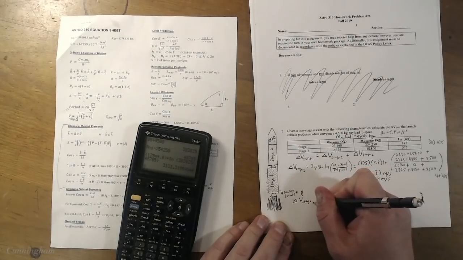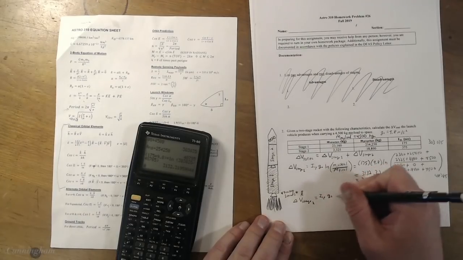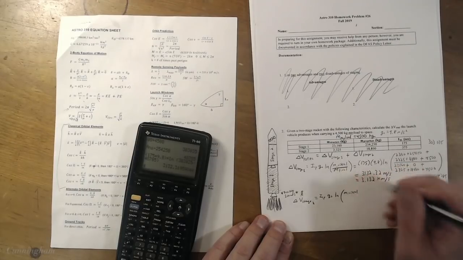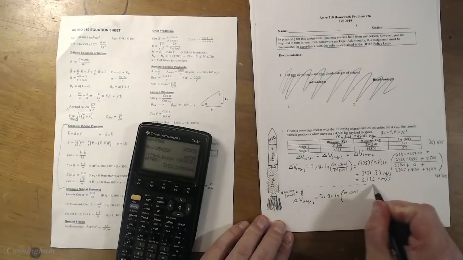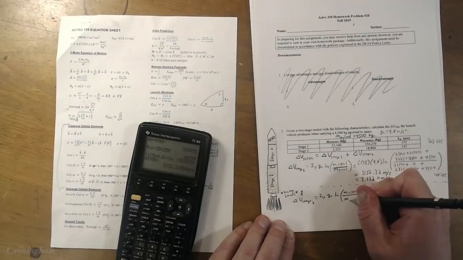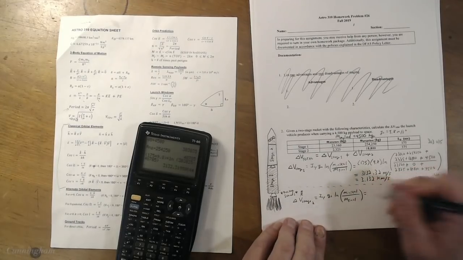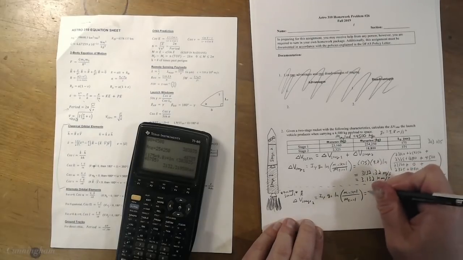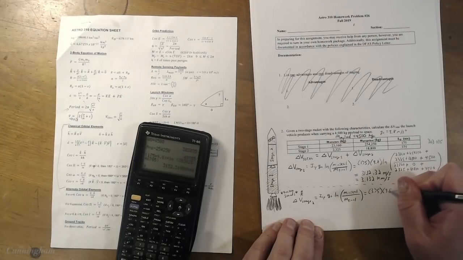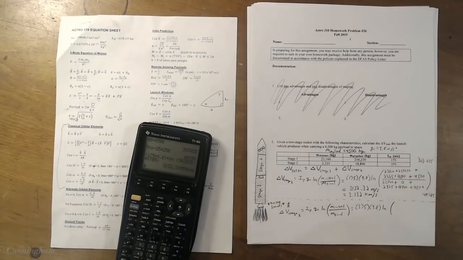is also ISP times G naught times the natural log of M initial over M final. Draw a little dotted line here because the story has changed by the time we get to stage 2. First of all, our ISP is much higher. We have a much more efficient rocket here, evidently, in this scenario. G naught is always going to be the same. It's a constant, 9.8 meters per second squared. Natural log of, okay, M initial.